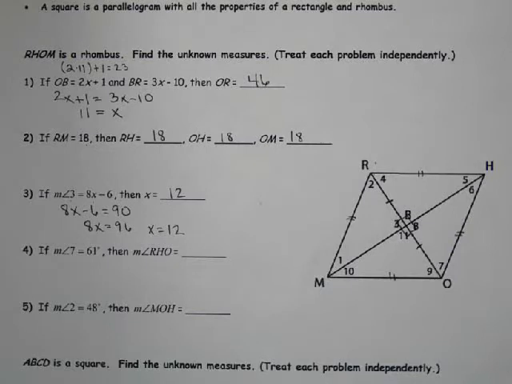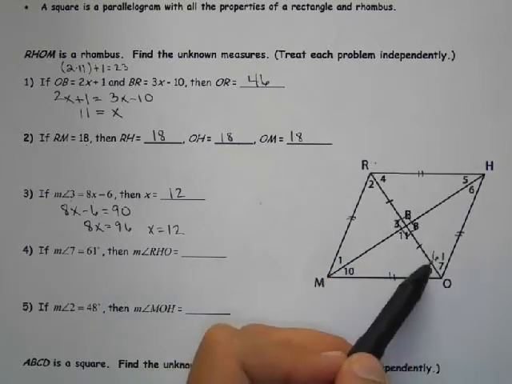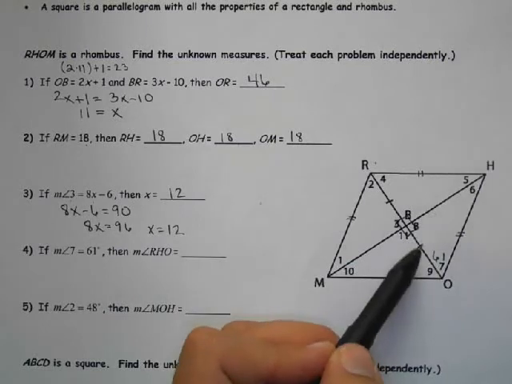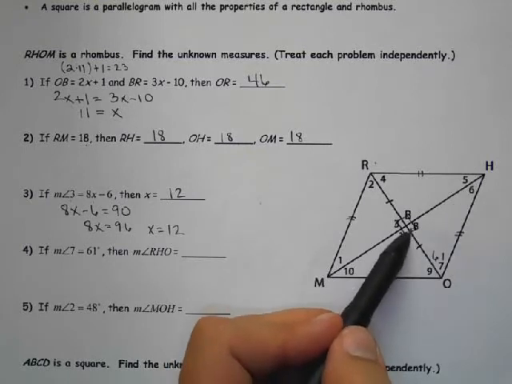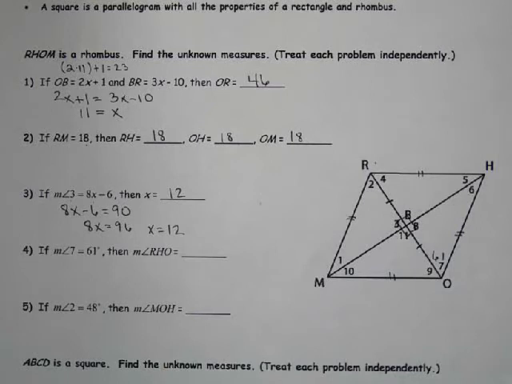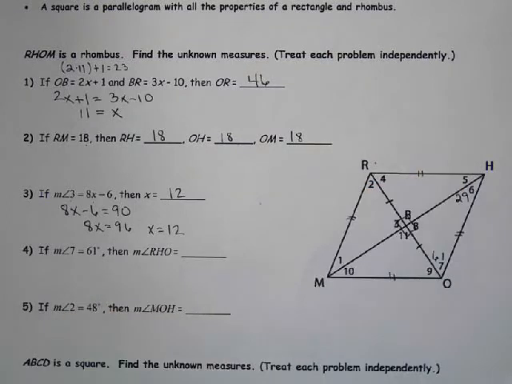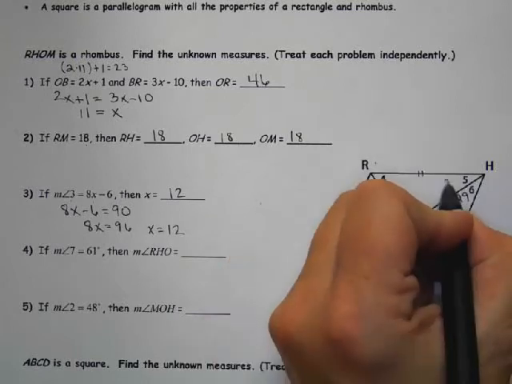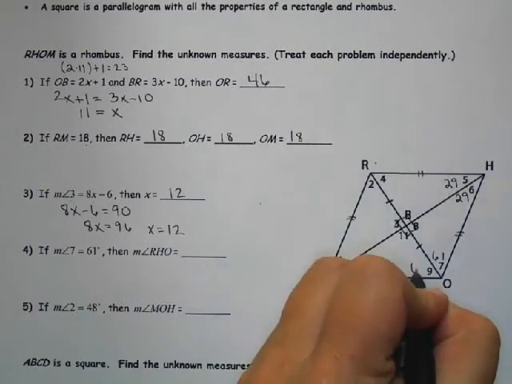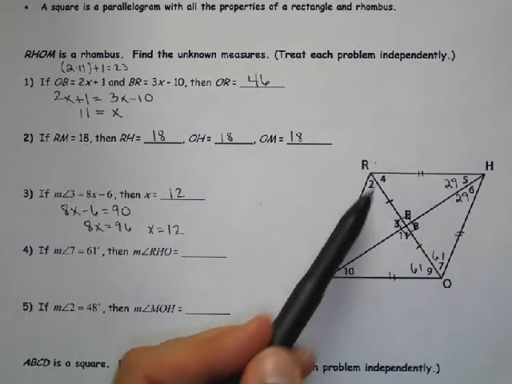Now, if angle 7 is 61 degrees, I can put a 61 right here. I know that the angles of a triangle add up to 180 degrees. So one way I can find angle 6 is by doing 90 plus 61, which is 151, and 180 minus 151, which gives me 29 for this angle. Since the diagonals bisect the angles, it splits it into 2 congruent parts. So these would both be 61, these would both be 29. Since opposite angles are congruent, 2 and 4 would also be 61.